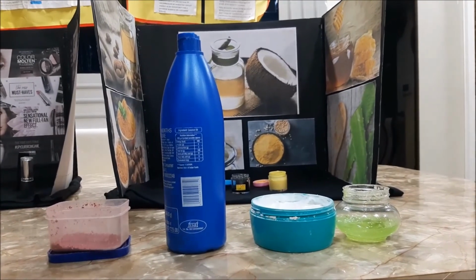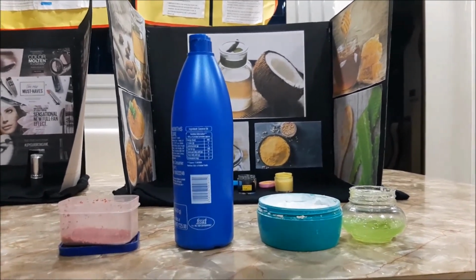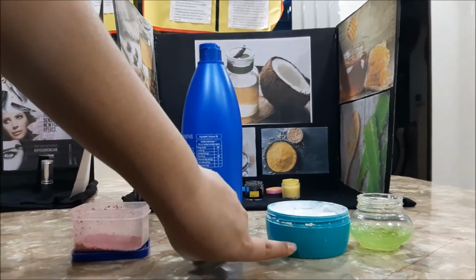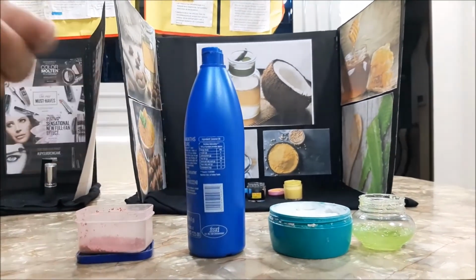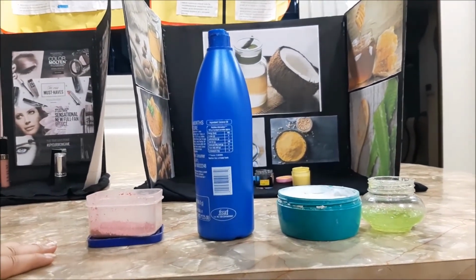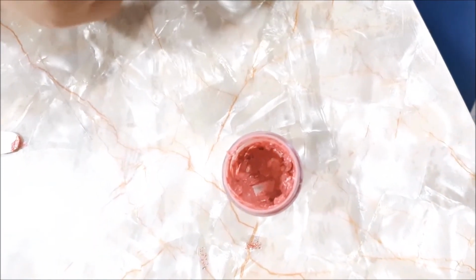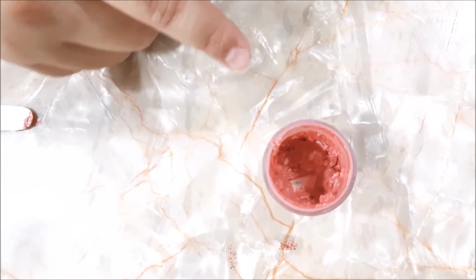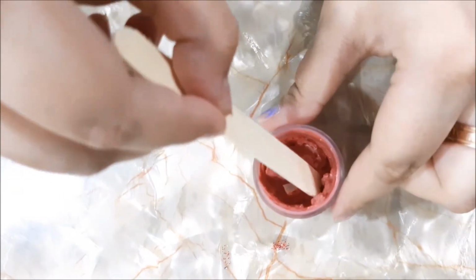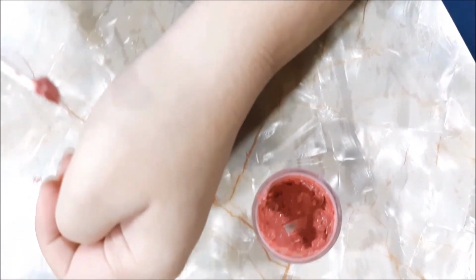So the ingredients that are used to make a lipstick are aloe vera gel, face moisturizer, coconut oil or almond oil and food coloring. Now we have to put all of these in a jar or a bowl, and this is what the consistency will look like, and this is the end result.